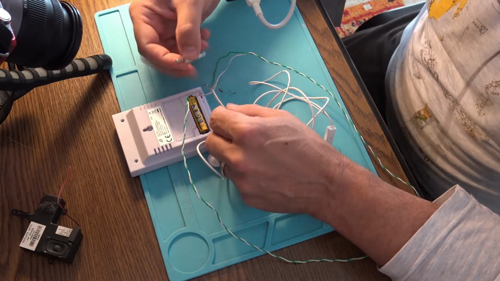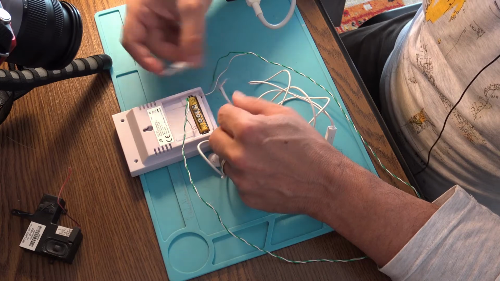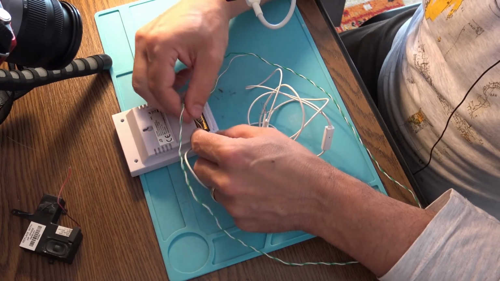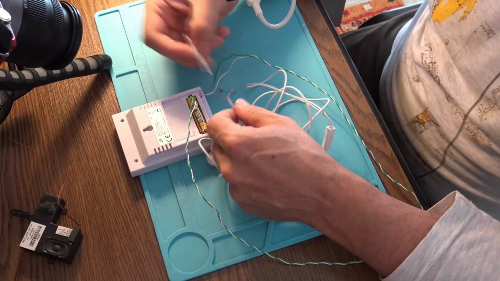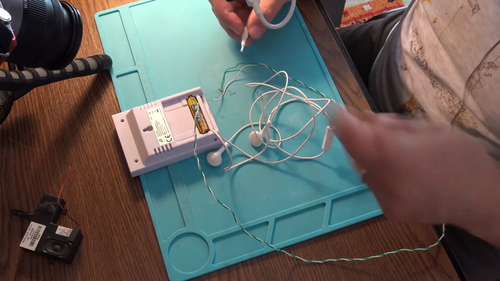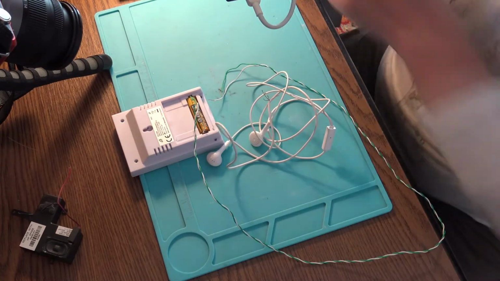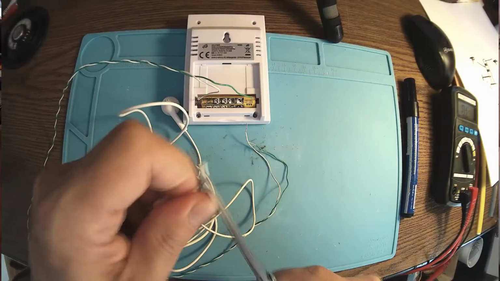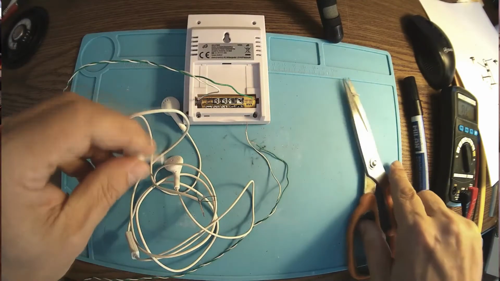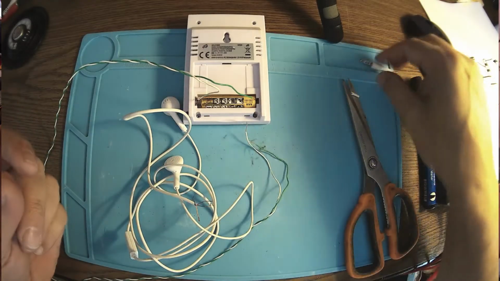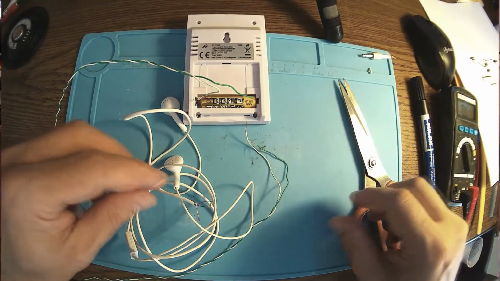If you don't have soldering tools, soldering skills or anything else, you just grab another pair of headphones, bad sounding or broke or something, and just take the wires apart and do exactly like I did with this one. Put them together, a little bit of isolation, and they should work again.